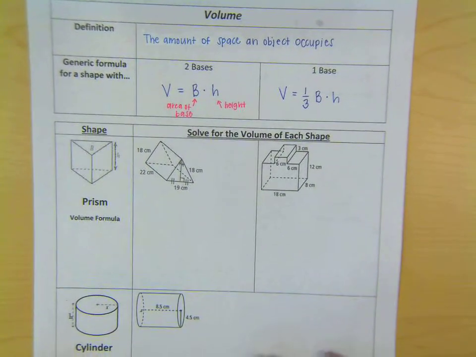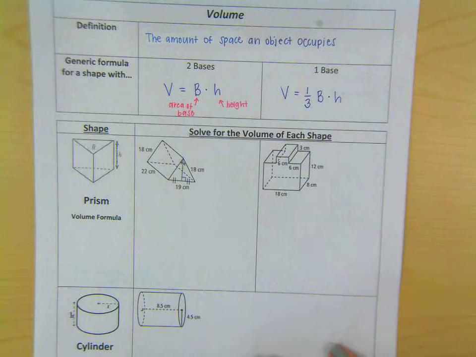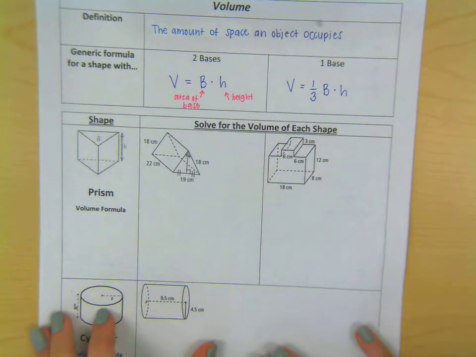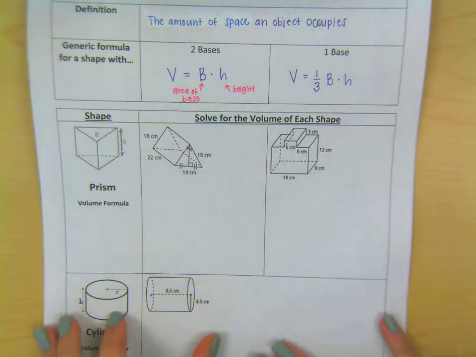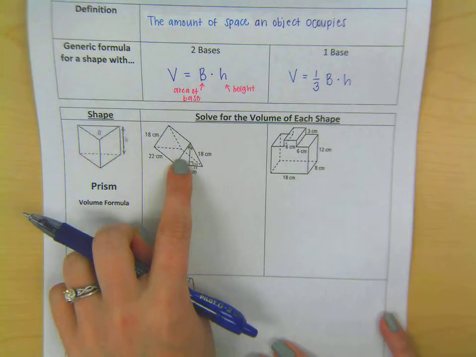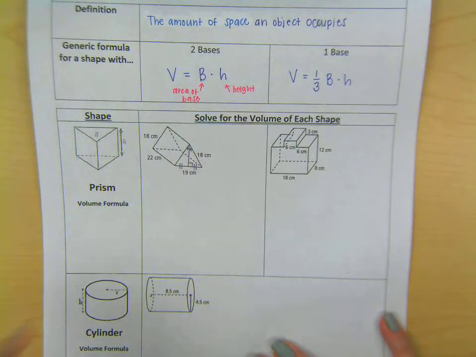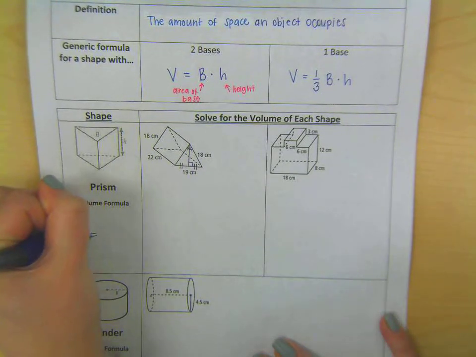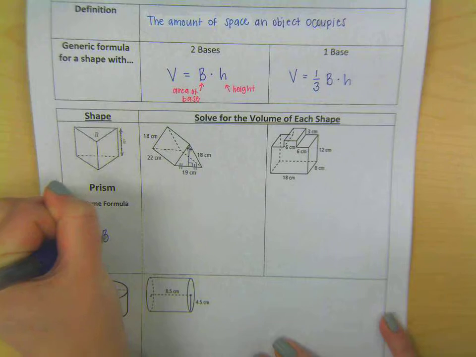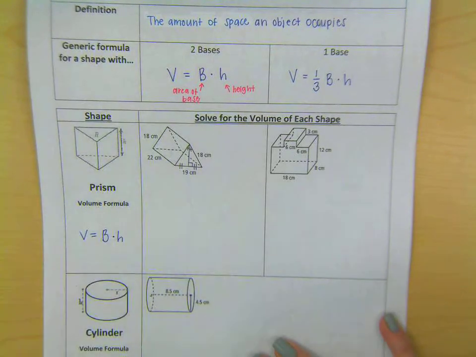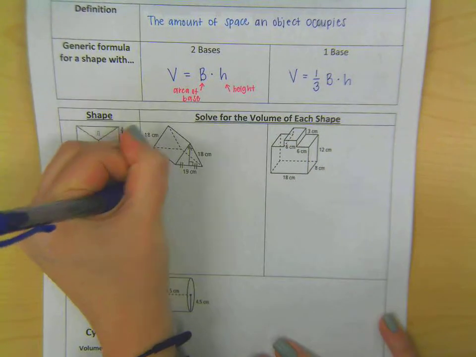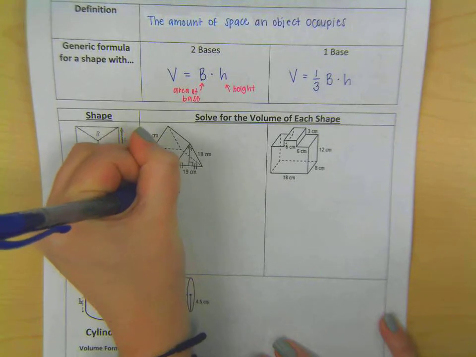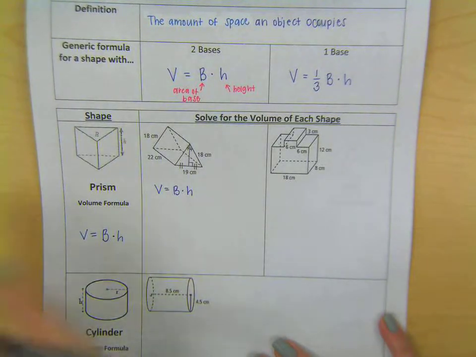Okay, so let's look at specific 3D objects. Here we have a prism. Looking at the volume formula, we see that we have two bases, so we're going to use our two base formula. That is just volume is equal to the area of our base times our height. Let's look at one example here. We knew that our volume is going to equal the area of our base times our height.